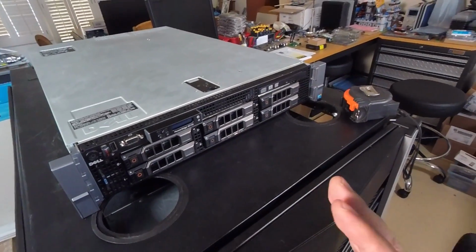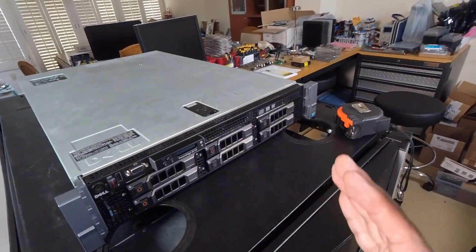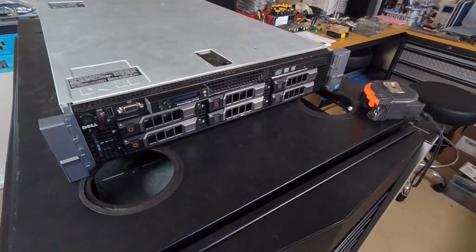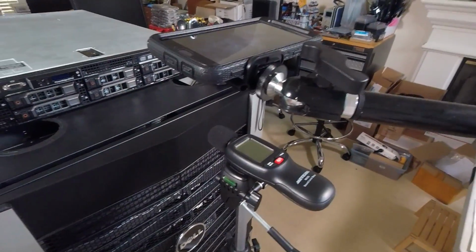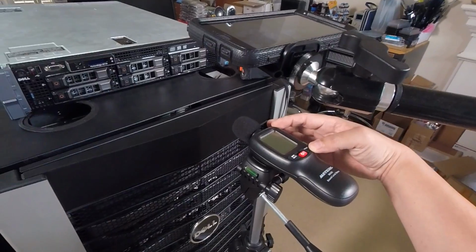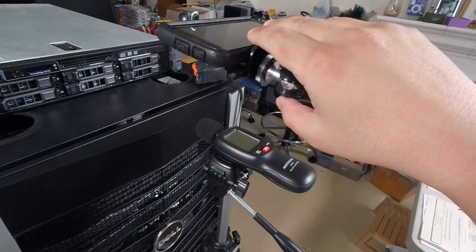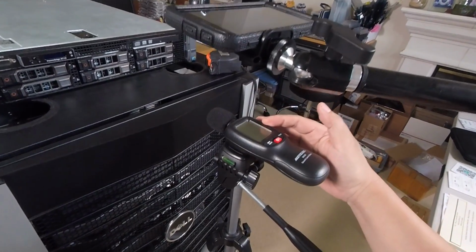Alright, so now as far as temperatures are concerned, I'm going to be taking measurements from the sensor data on the server. Now, as far as noise is concerned, I have this setup here where I have a decibel meter set up exactly 1 foot in front of the server, and I have my phone camera which will record the results that we get on the decibel meter.